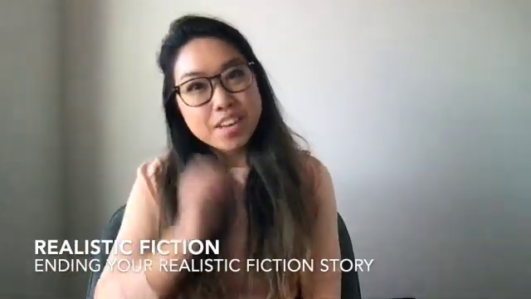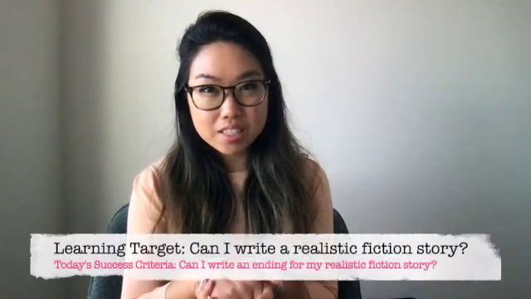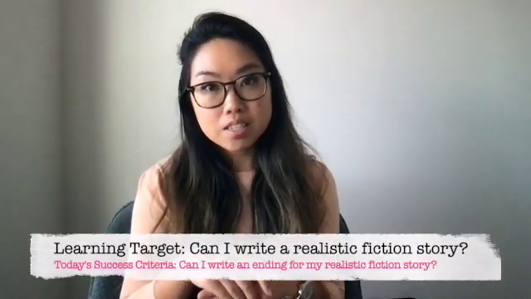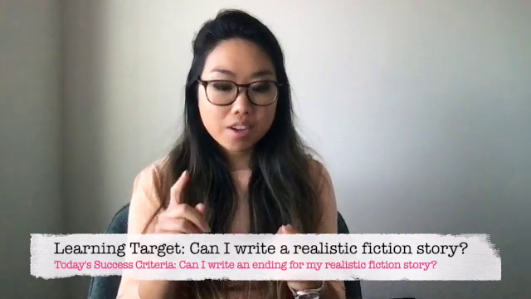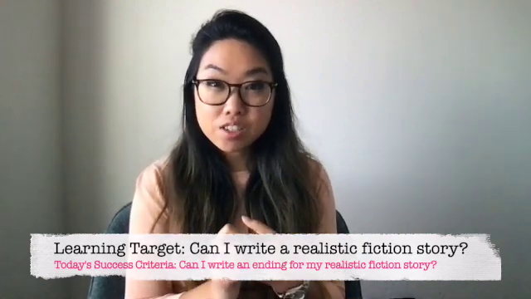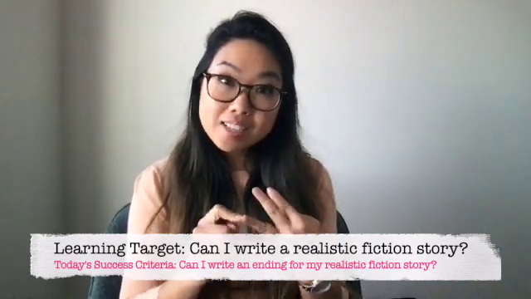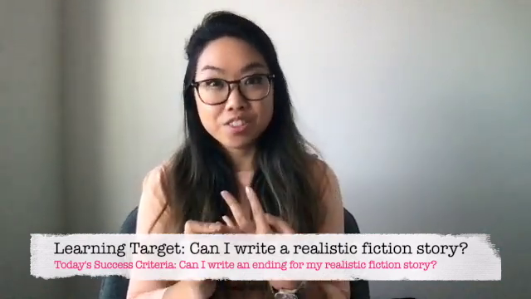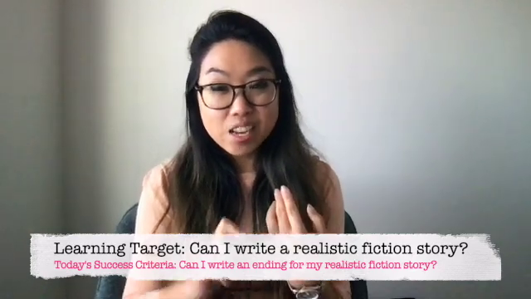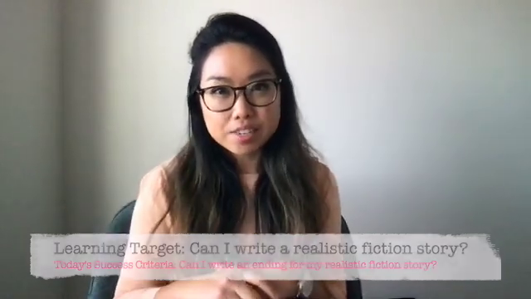Second graders, today we're going to continue our realistic fiction stories. All this week we've been thinking about how we can write a good realistic fiction story. Our learning target really focuses in on, can I write a realistic fiction story? Thinking about our success criteria so far this week, we've thought about, can I plan a realistic fiction story? Can I write a lead? Can I organize my writing and write volume? And today we're going to think about, how can you write an ending for your story?